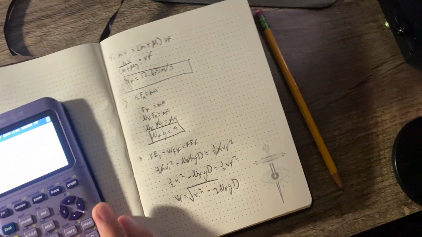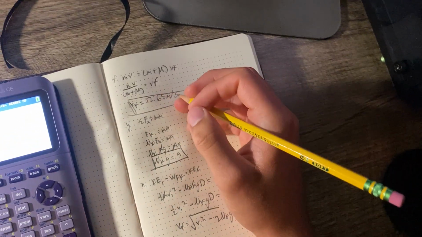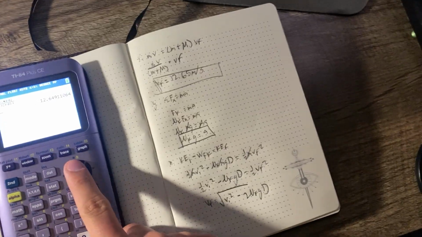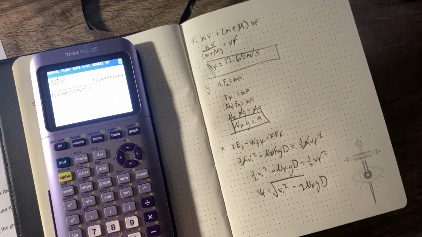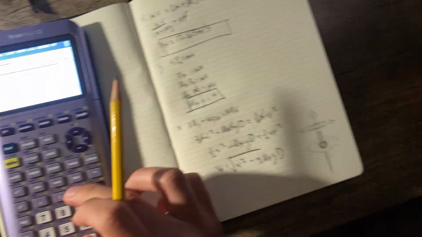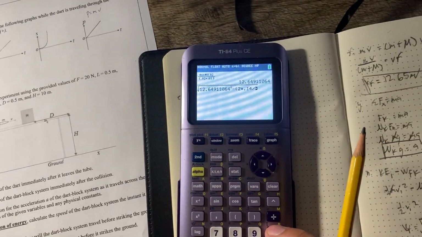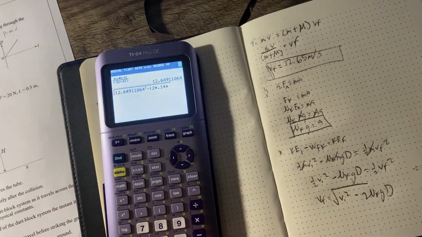Quickly plug in the values. Vi in this case is going to be the vf we derived up there. So we're going to do that squared minus 2 times mu k, which is 0.14, times d, which is 0.5.